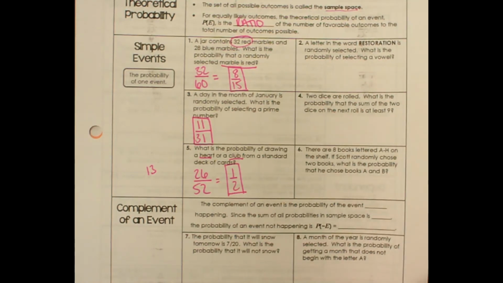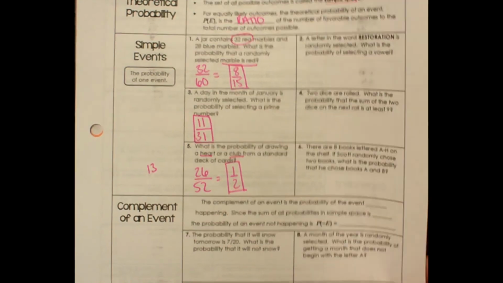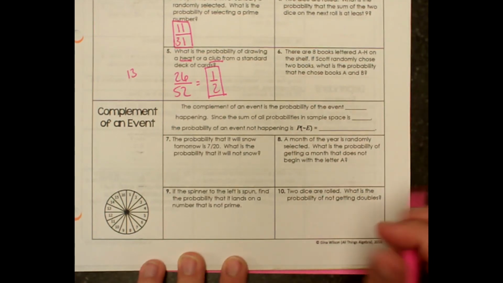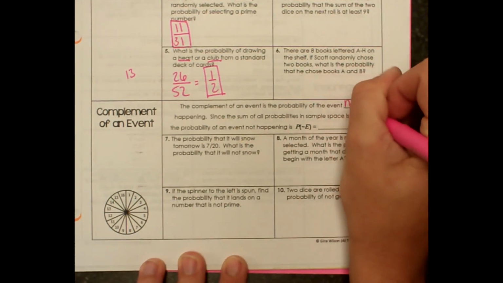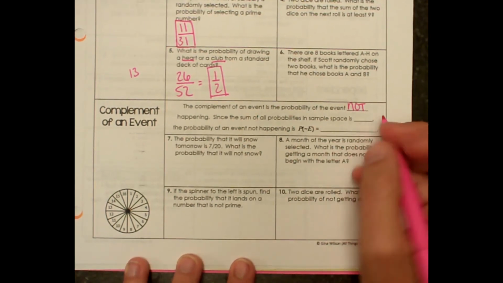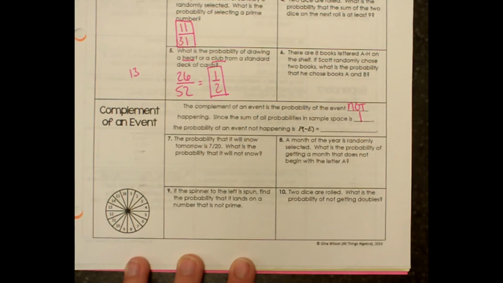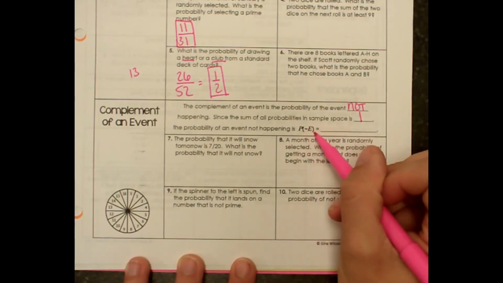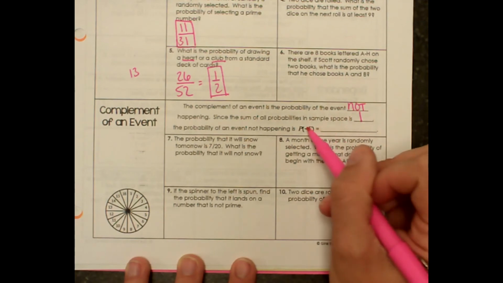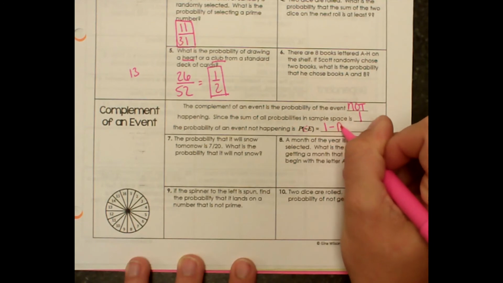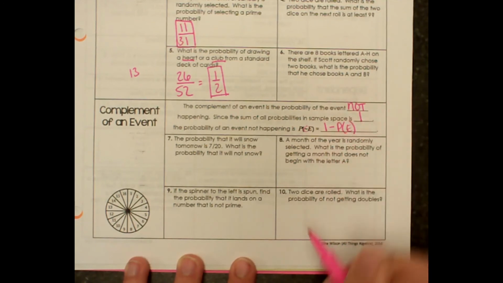So when we're looking at the complement of an event, what does this mean? The complement of an event is the probability of the event not happening. Since the sum of all probabilities in a sample space is 1, the probability of an event not happening, P(not E), is equal to 1 minus the probability of an event occurring. Remember from our logic statement that that means not.